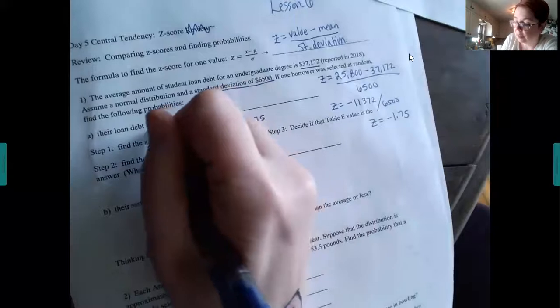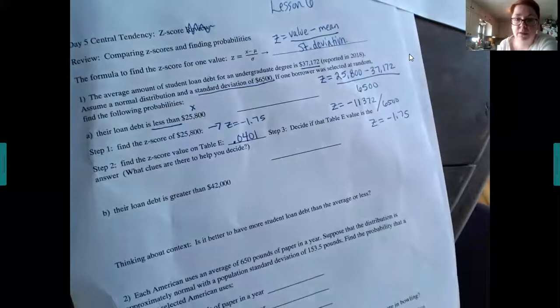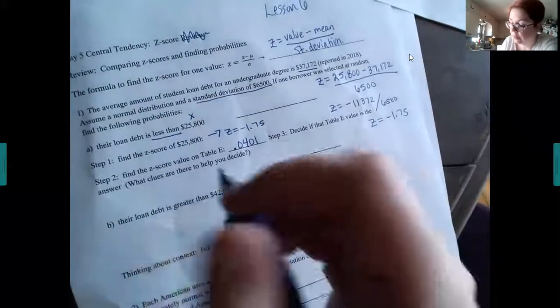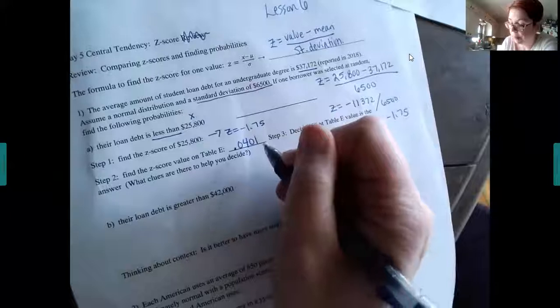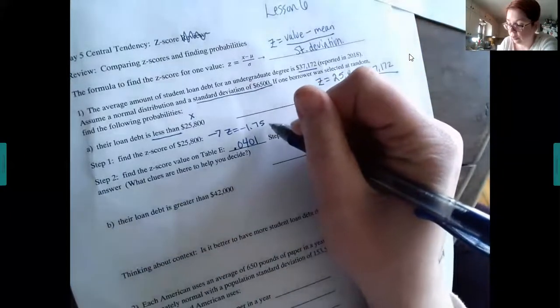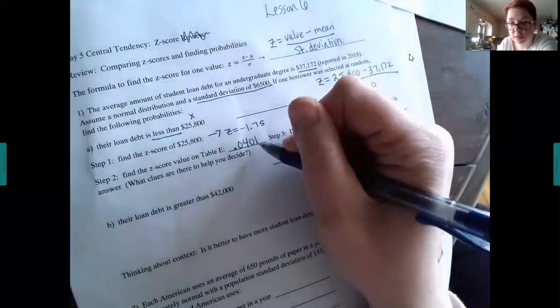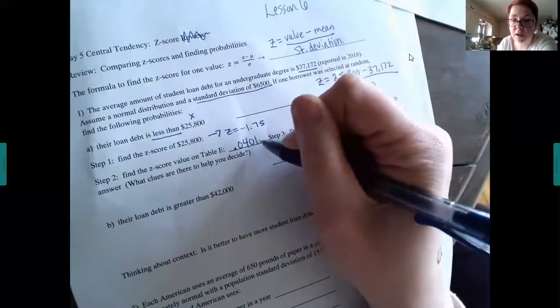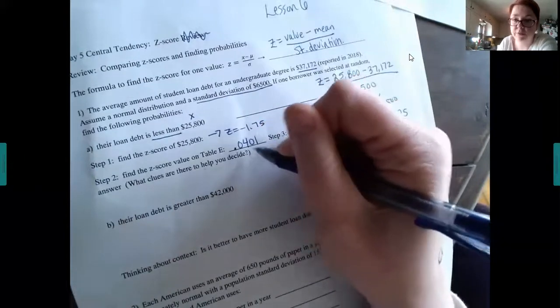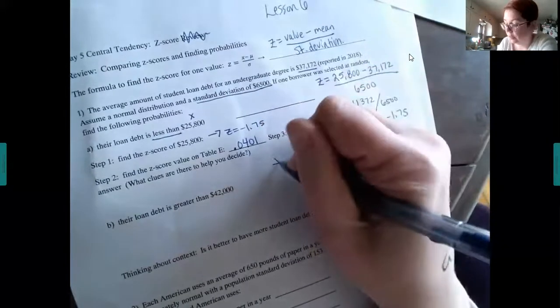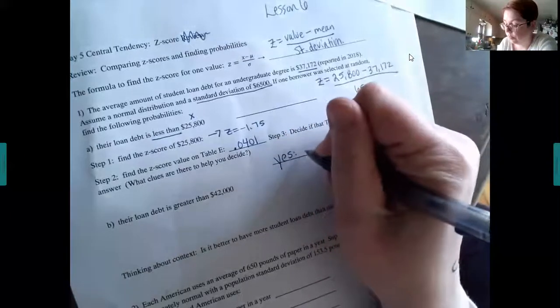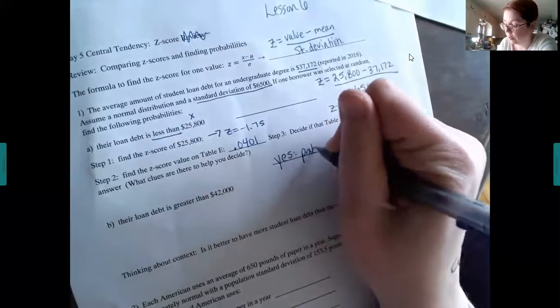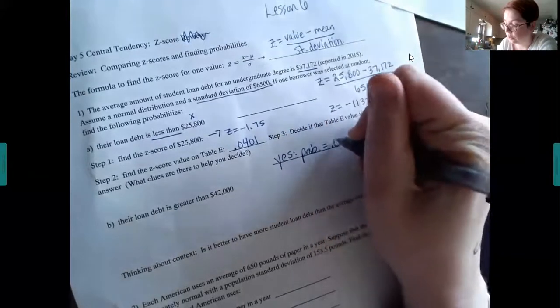It says less than. Since it's a less than value, we got our z-score, we looked up that z-score, and this value is the probability to the left of the bell curve. So this is the answer: probability equals 0.0401.